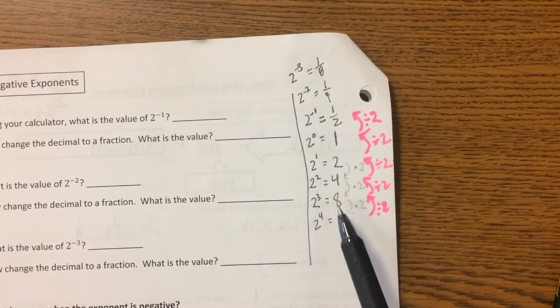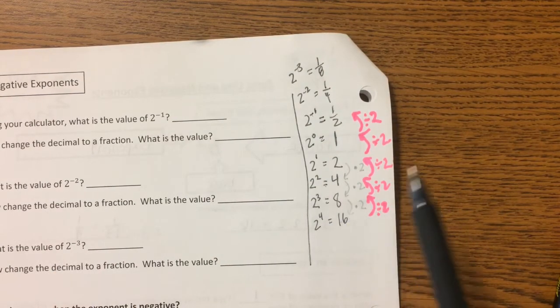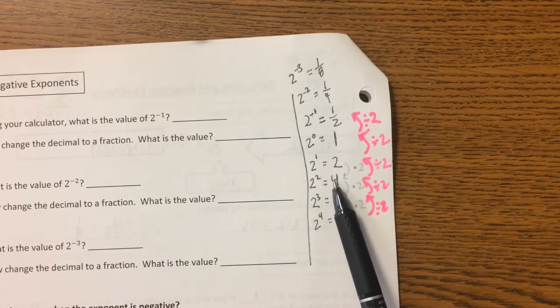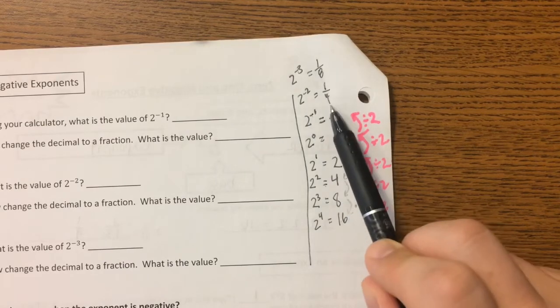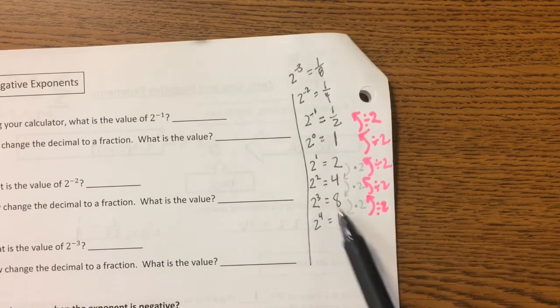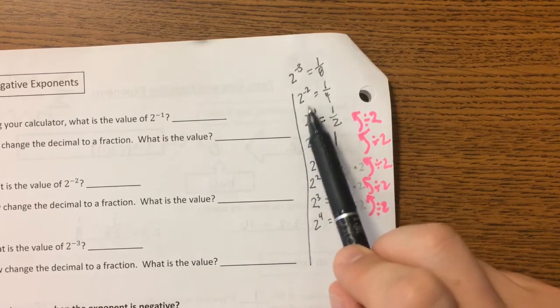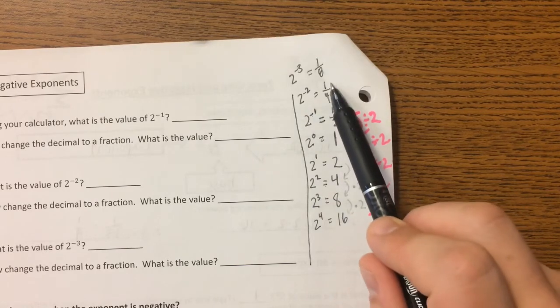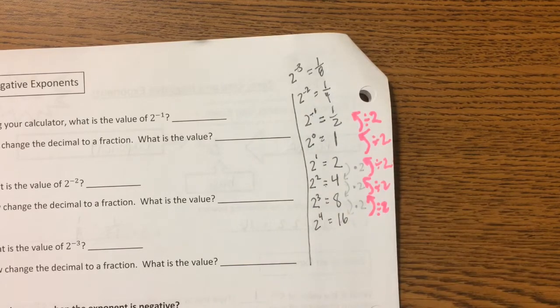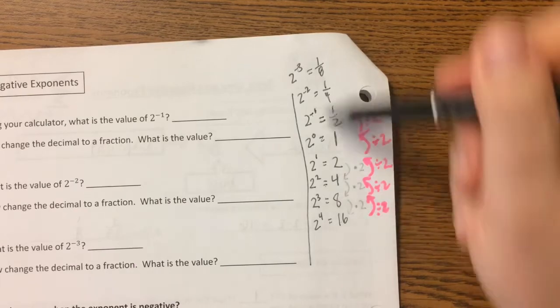Something else I want you to take a look at. Look at the positive exponents, or the positive powers, and the negative powers. They have the same number. It's just that the negative powers are all underneath a 1. So like 2 squared is 4, 2 to the negative second is 1/4. 2 cubed is 8, 2 to the negative third power is 1/8.